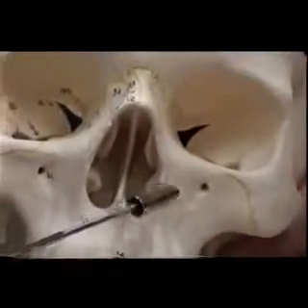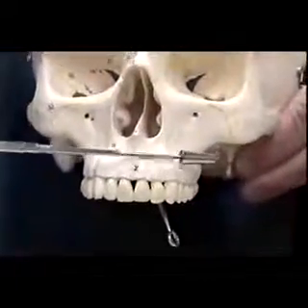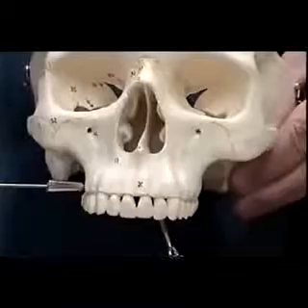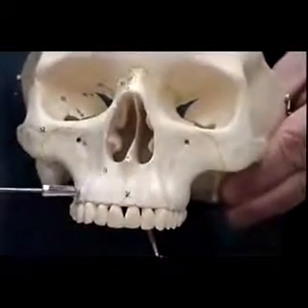It's a separate bone. Over here you have the alveolar process of the maxilla, which is where the teeth will sit. The maxillary teeth, the alveolar process of the maxilla.